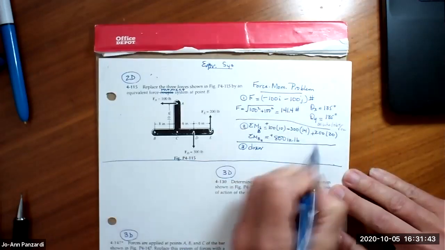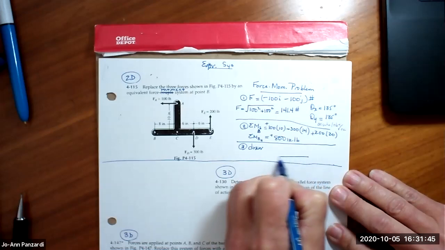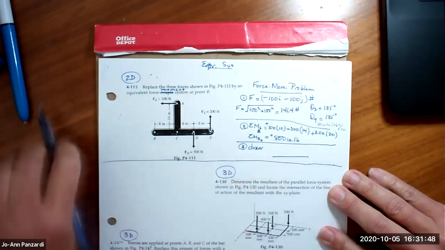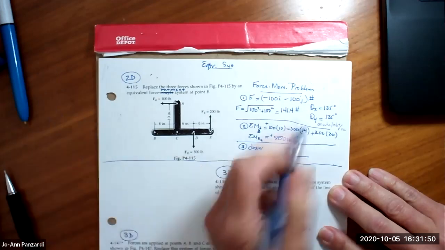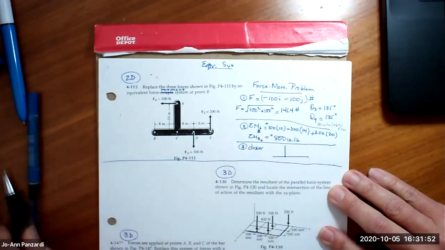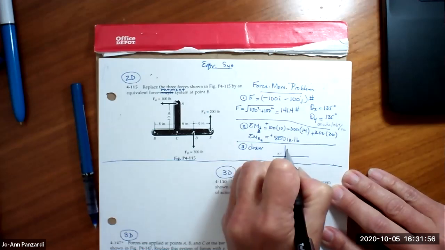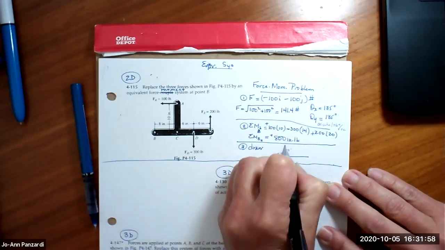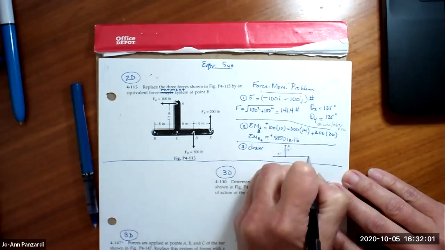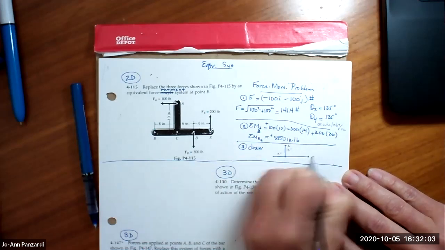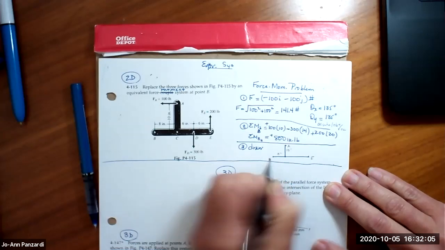So we have a bracket, and I'm going to draw this in pencil, actually. Well, I'll just go up here. We have this bracket, and it's 8 inches here, 10 inches here. Here's A, here's E, here's B, and I'm going to zoom in.